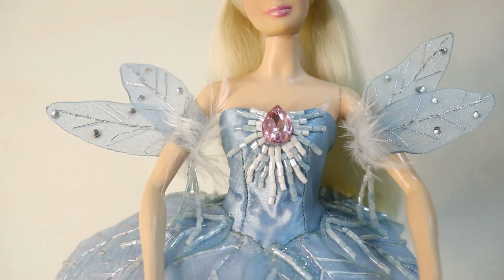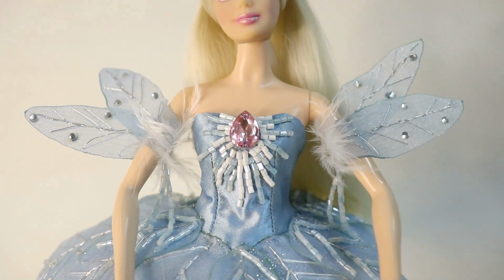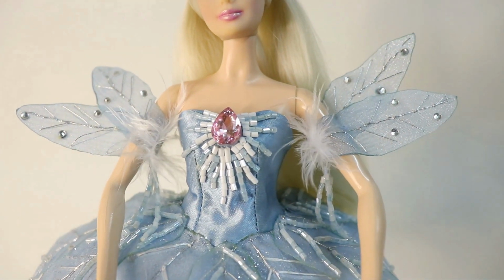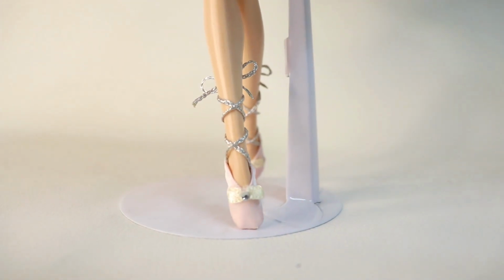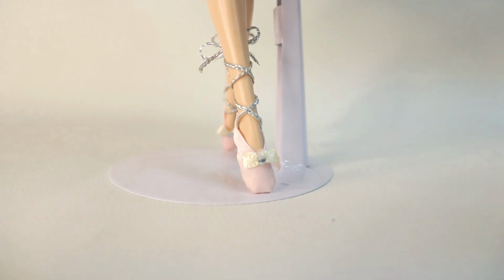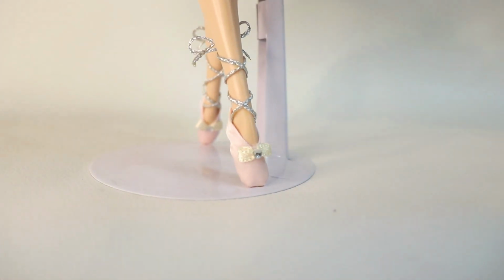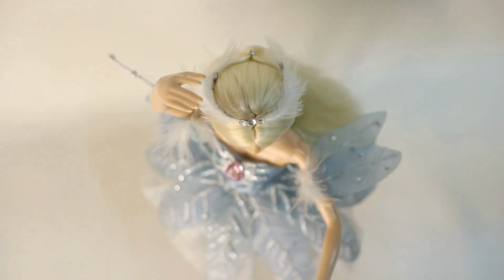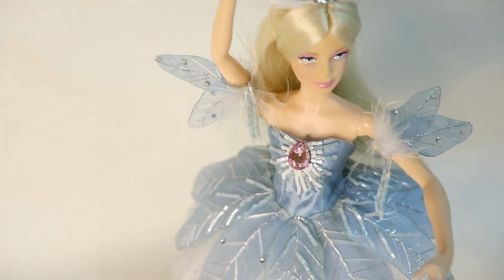Okay, so this was a journey. I love ballet, I love Tchaikovsky's Swan Lake, and of course I love Barbie, you do as well. I really hope you enjoyed the process and also like the end result, the redesign.